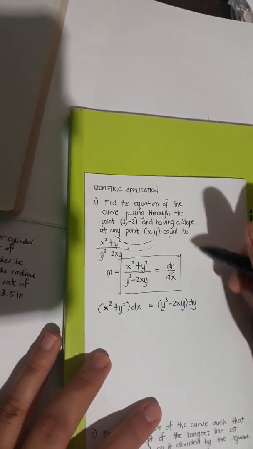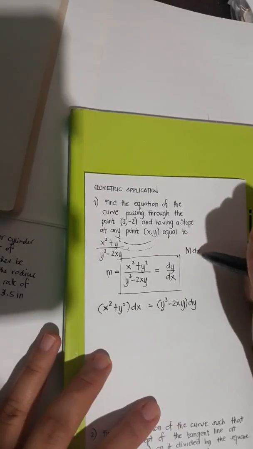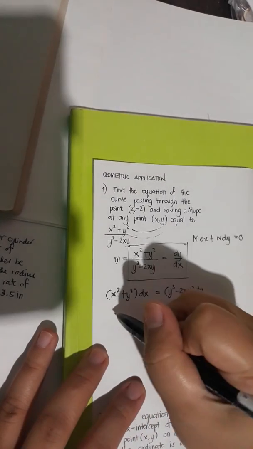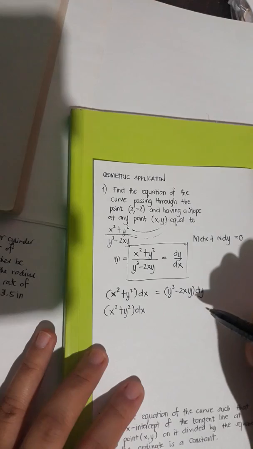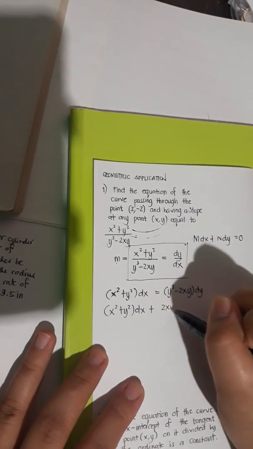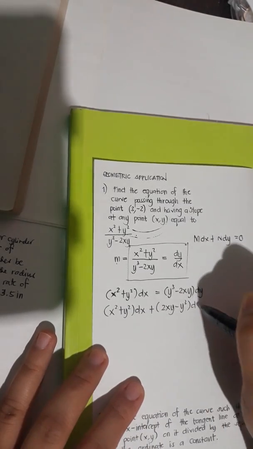Let's convert it to the general form of the DE, M dx plus N dy equals 0. So we have x squared plus y squared dx plus 2xy minus y cubed dy.